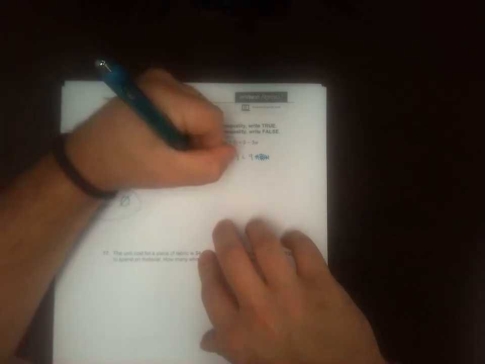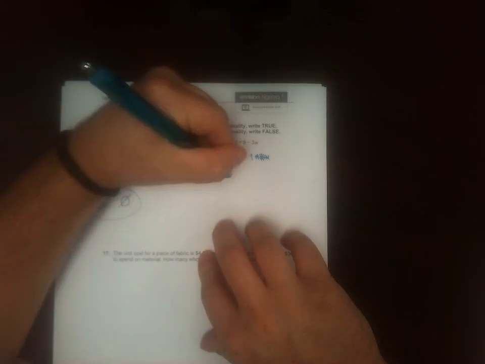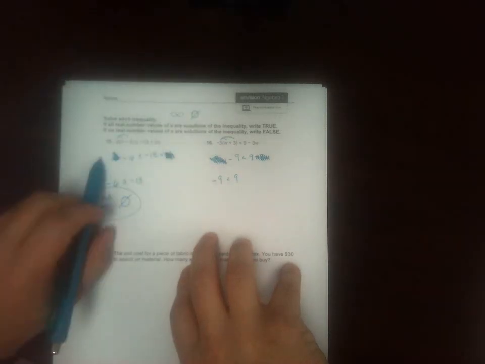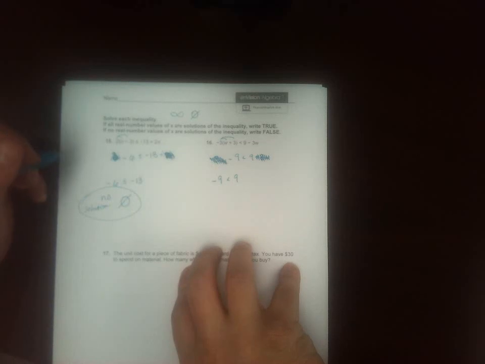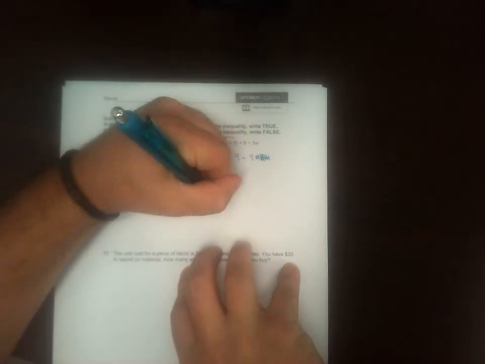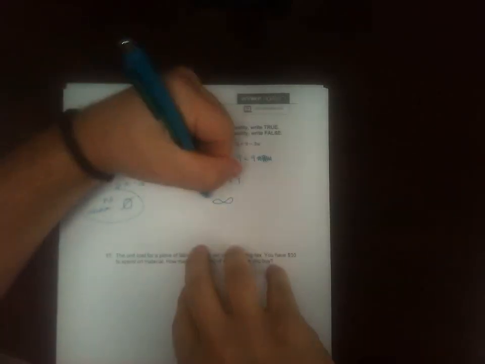And I'm going to rewrite what I have left. This is negative 9 is less than 9. Is that a true statement? Well, yeah, right? Negative 9 is much less than positive 9. So this is a true statement. So over here we're left with a false statement, meaning no solution. What do you think it is when we're left with a true statement? Yeah, when we're left with a true statement, it is infinitely many solutions. All right, so that is when you can tell when there's no solution or infinitely many solutions.